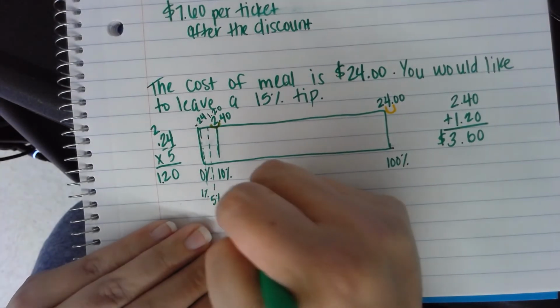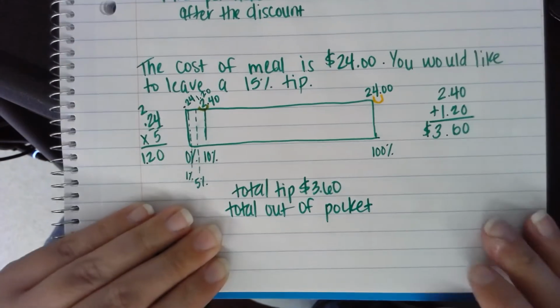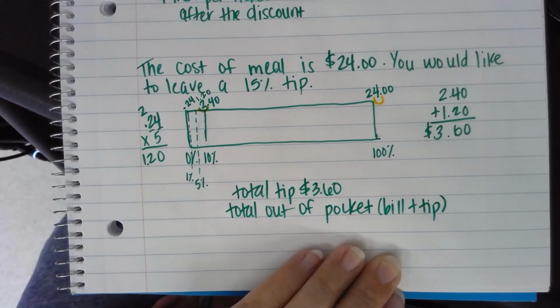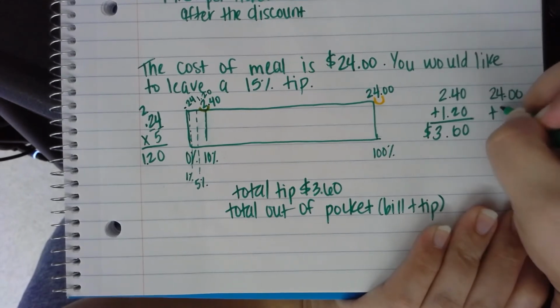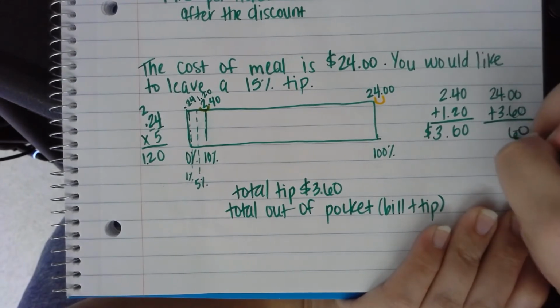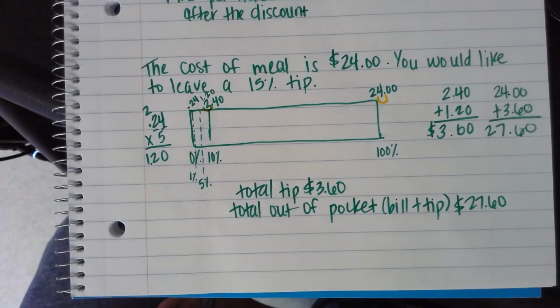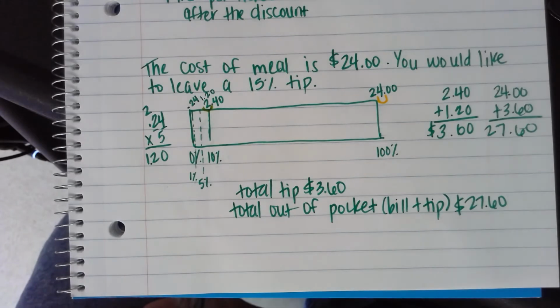So what is the total out of pocket? Out of pocket means how much are you paying with your bill plus tip. Okay? So we're going to take $24 plus $3.60. So $27.60. Okay? So guys, that is your notes. This is a skill that is going to get easier every time you do it.